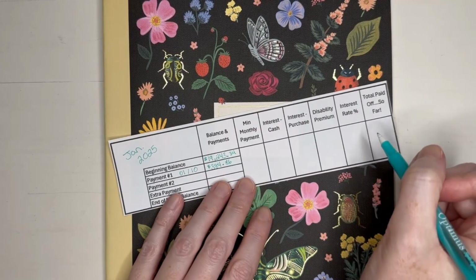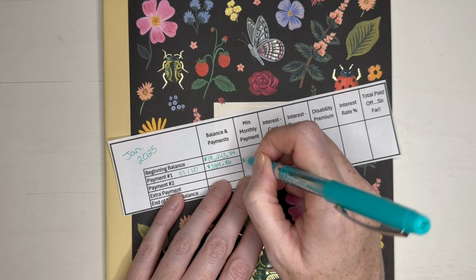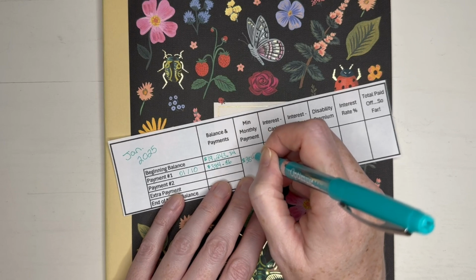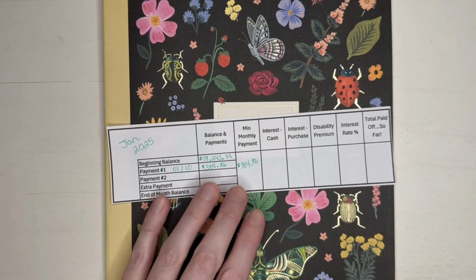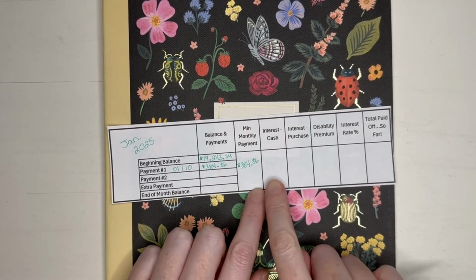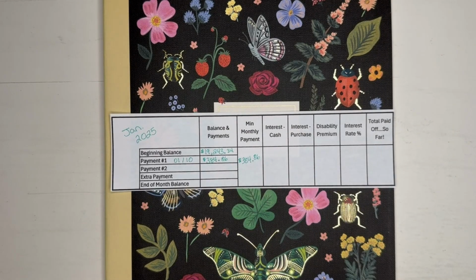Now, the only other information that I have right now is the minimum monthly payment, which is $384.86. The rest of these will all come at the end of the billing cycle once it's closed off.